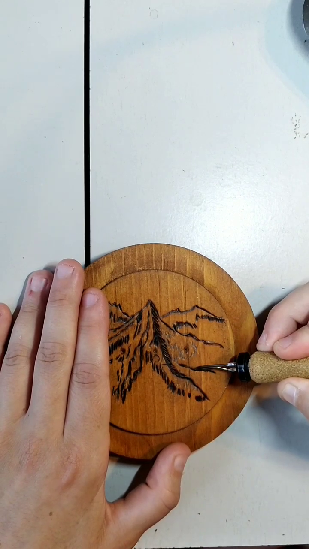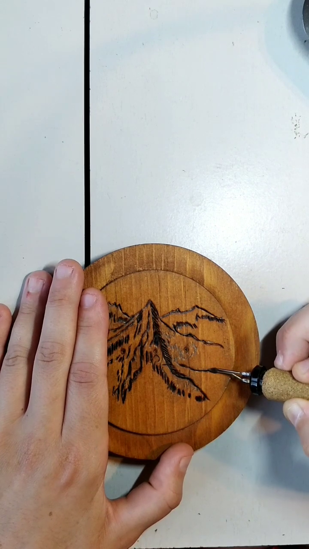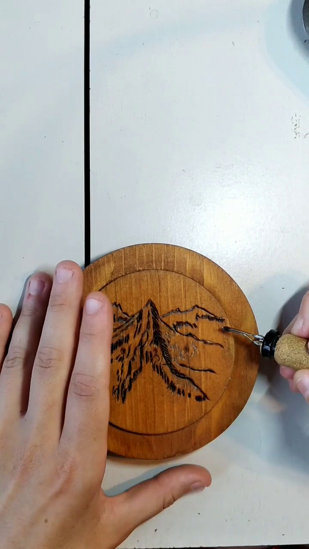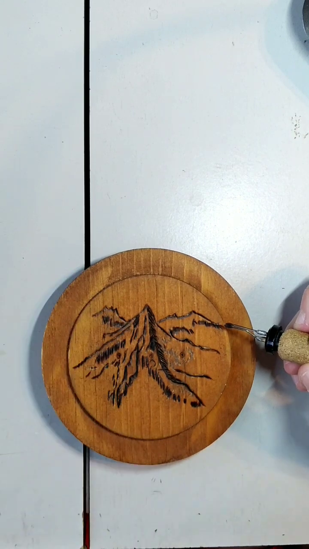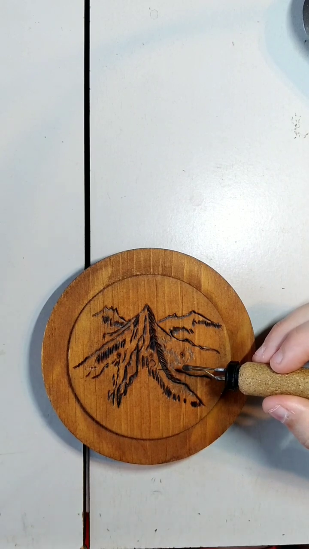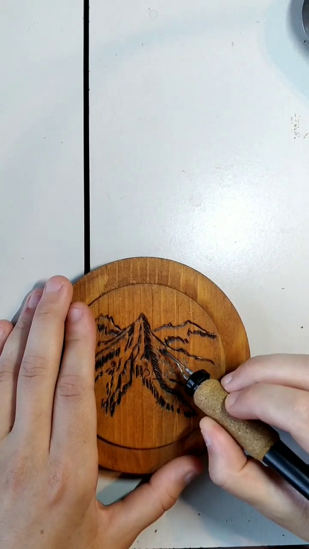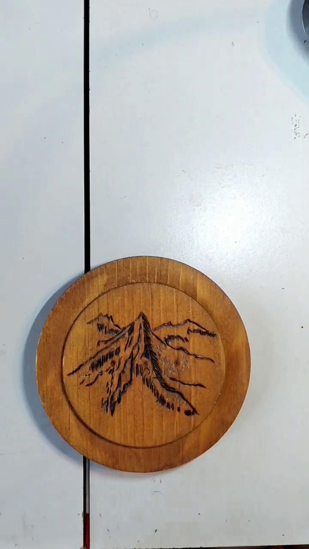But yeah, I always feel like if you want to add your own thing to a project, first of all, if you're doing a commission, run it by the person first. But if you're doing it just for fun, like I normally do, go for it. That's the whole point of being an artist.